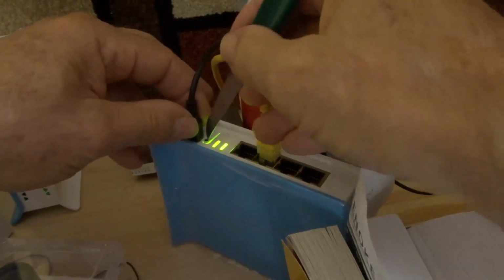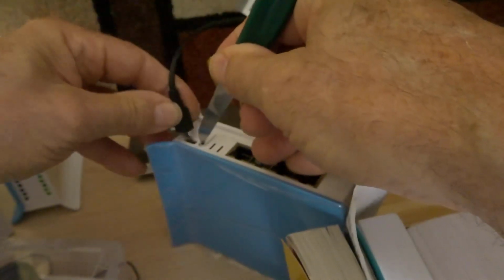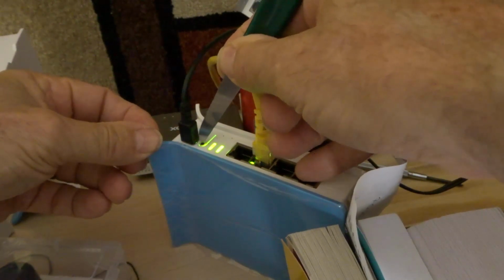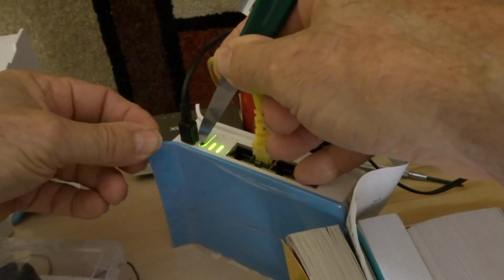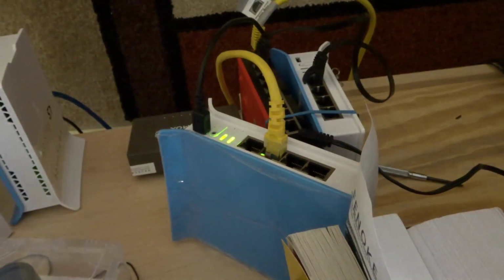From left to right is the power jack, the reset button, the user light, and the power light. So notice when you hold down the reset button, plug in the power until the user light starts to flash, and you let go of the reset button, and that's a power on or restore.